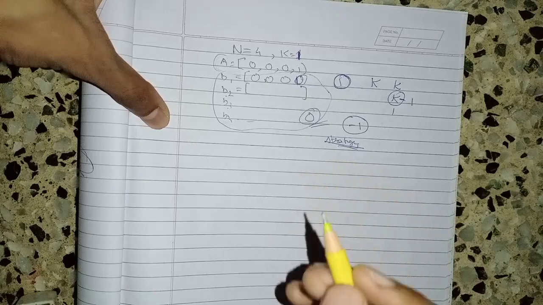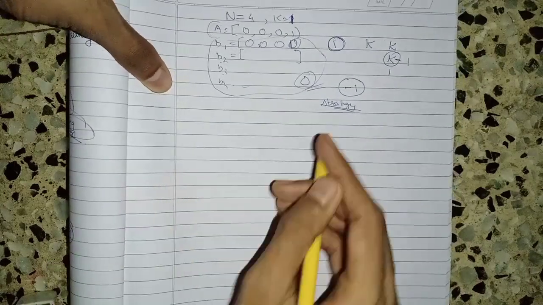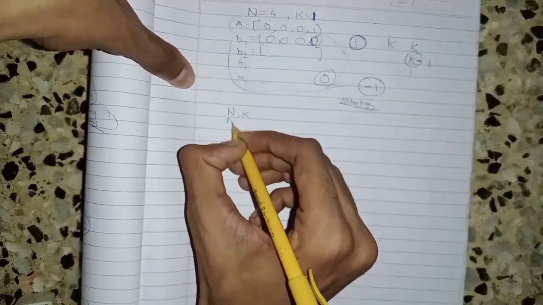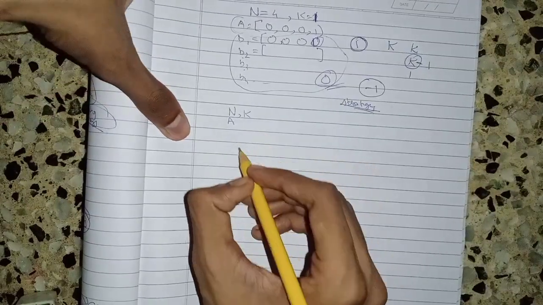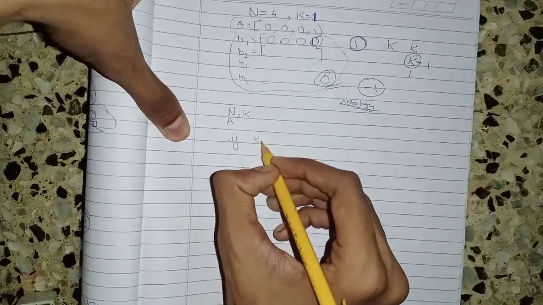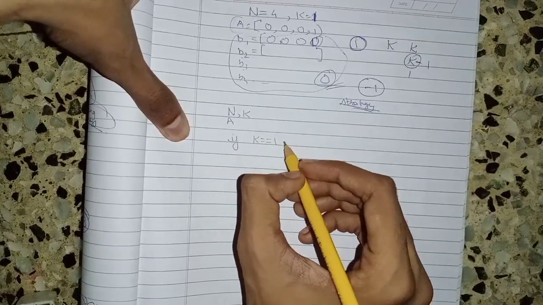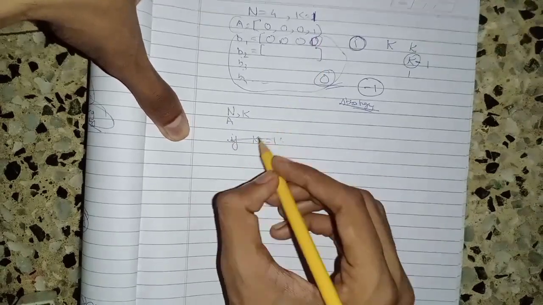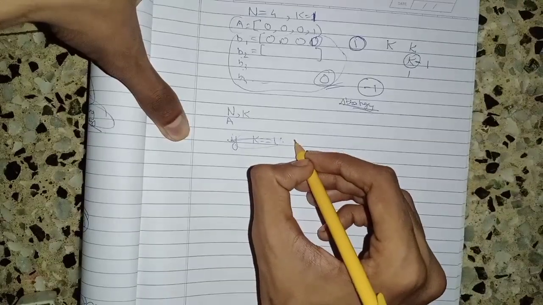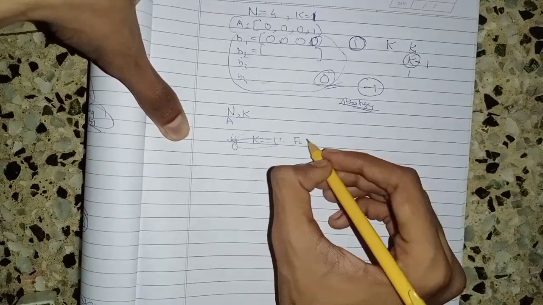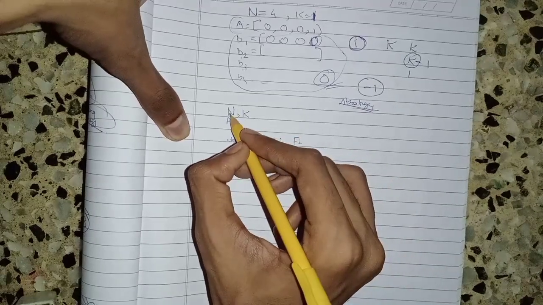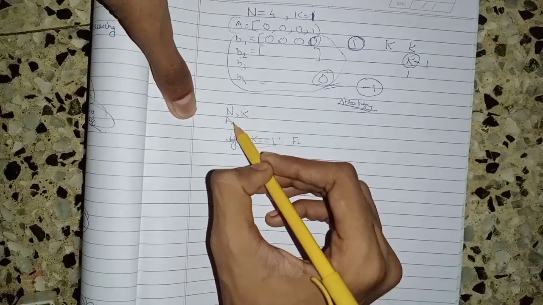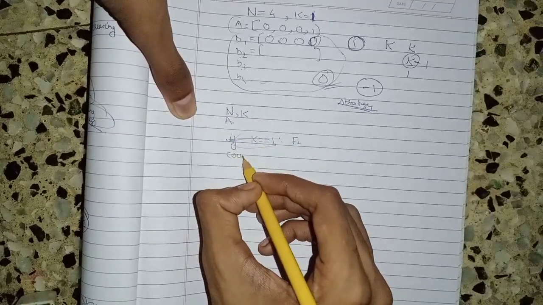Now the only thing is to write the pseudocode for this question. In this question we'll take the input n comma k, and we'll take the array a. Before everything else, we have to find the variable count.